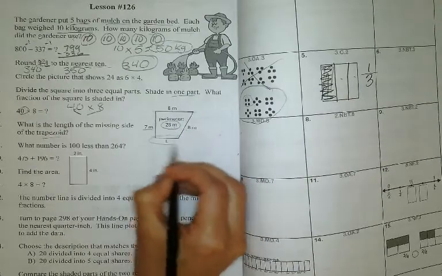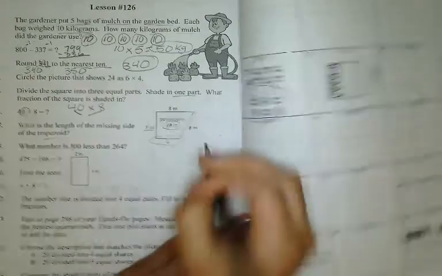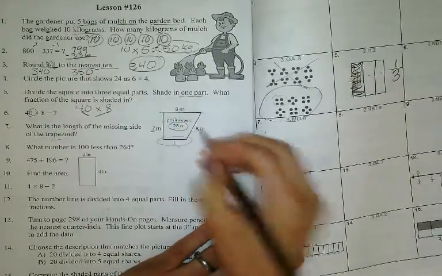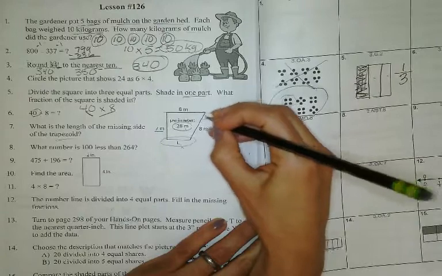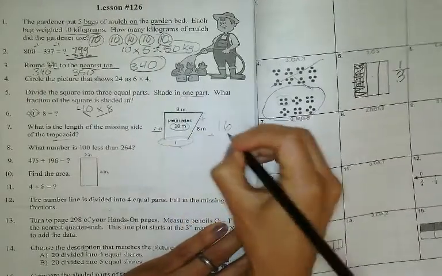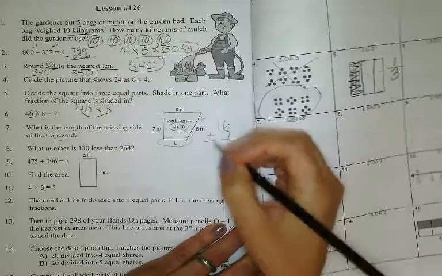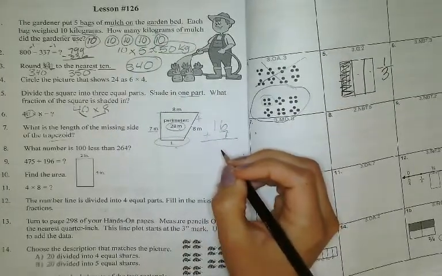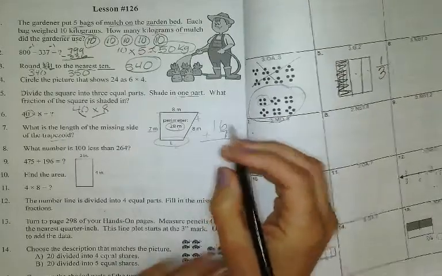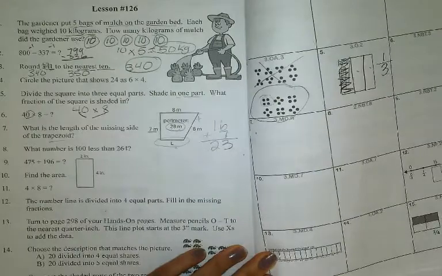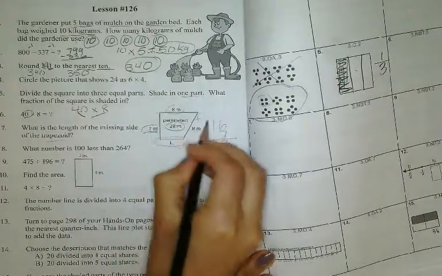So if I want to find this side length, I would add up 7 and 8 and 8. I know 8 plus 8 is 16. Then I would add 7, 16 plus 7, 16, 17, 18, 19, 20, 21, 22, 23. So I have a total of 23 when I add up these side lengths.